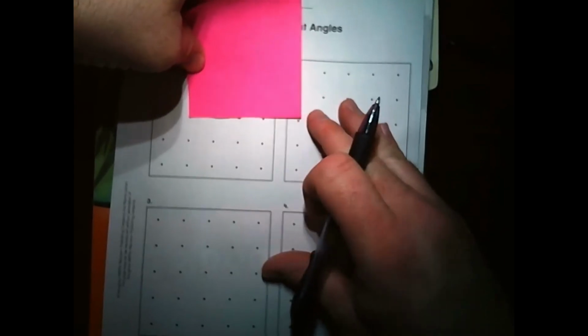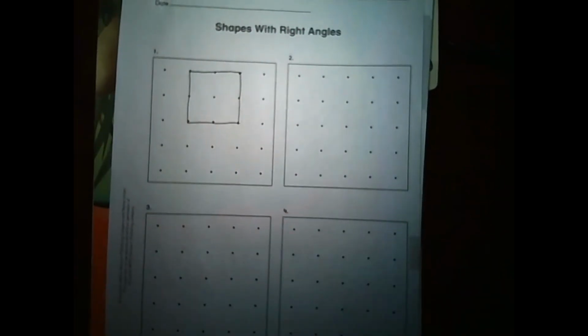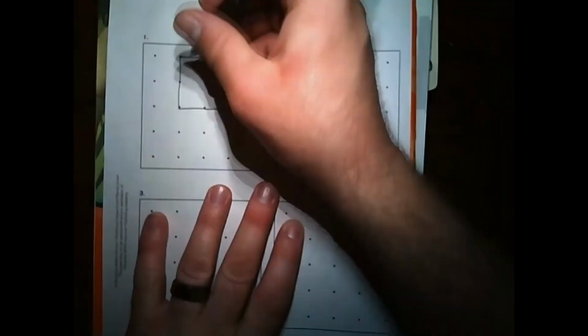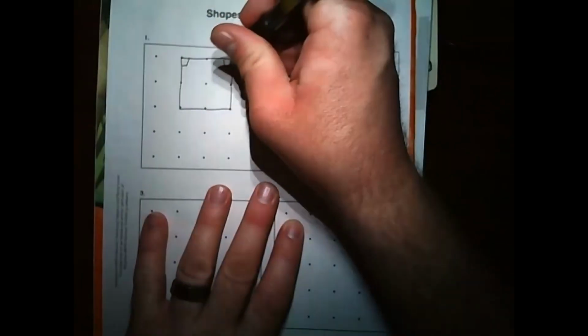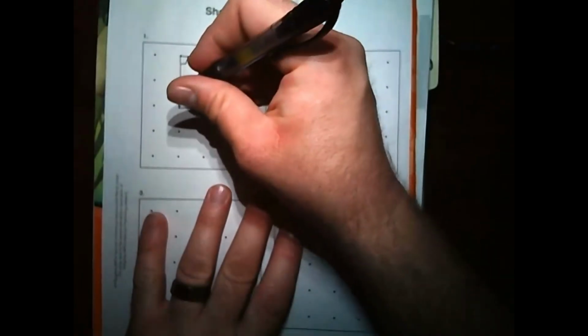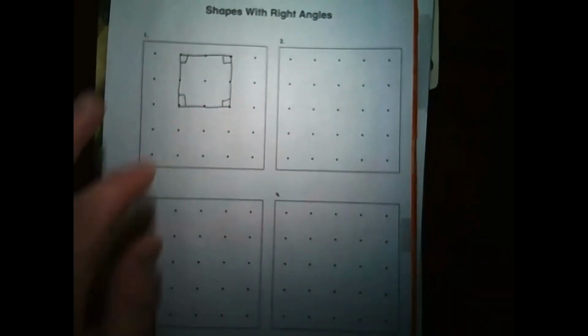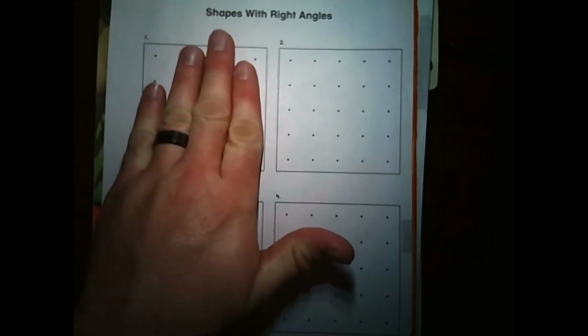So this shape here has 1, 2, 3, 4 right angles. Okay? And if you're doing this on the computer, don't worry about trying to mark the boxes like I just did. I've already done this for you in the Google slide, so don't worry about trying to create your own little boxes in number 1, okay?